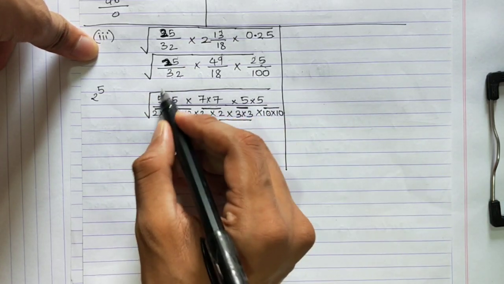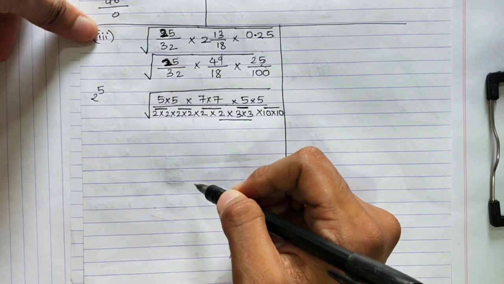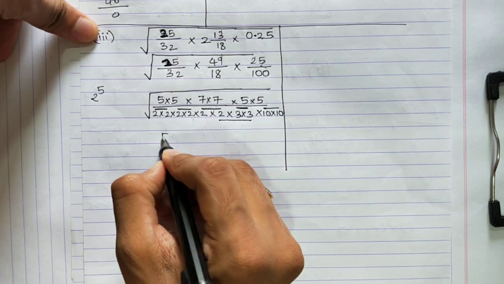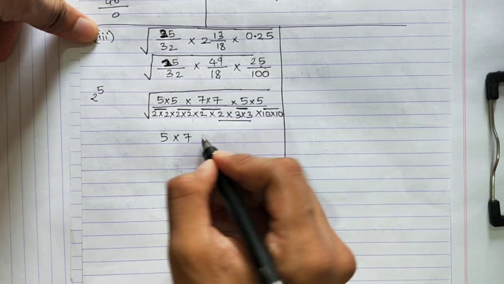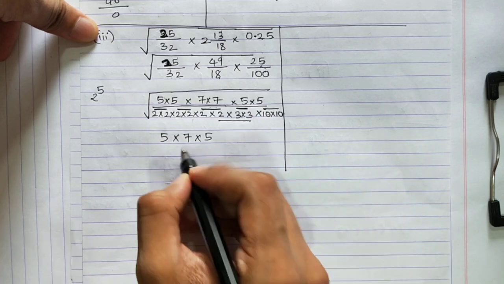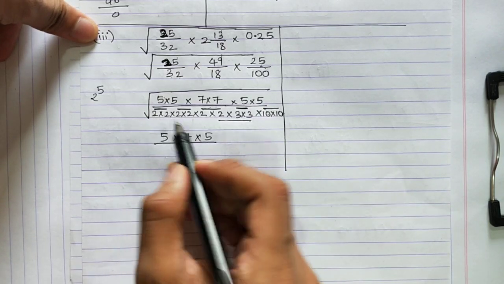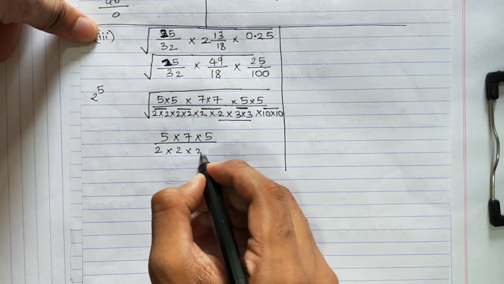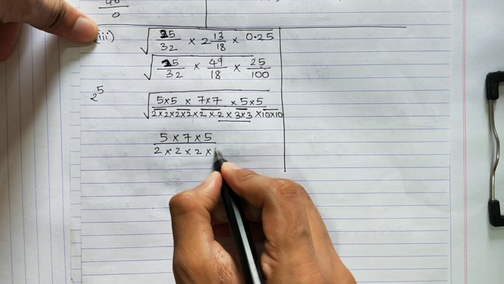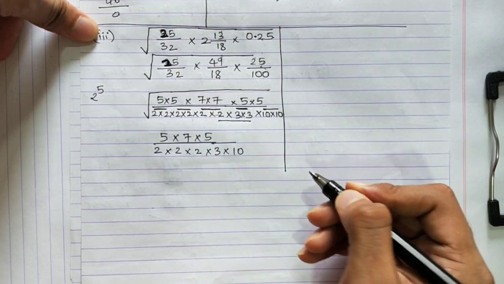So I will remove this root sign now, and I will take one number from every pair. From this 5 into 5, only one 5. From this 7 into 7, one 7. From this 5 into 5, one 5. From the pairs of 2, one 2 each. From here I will take one 3, and from here I will take one 10.